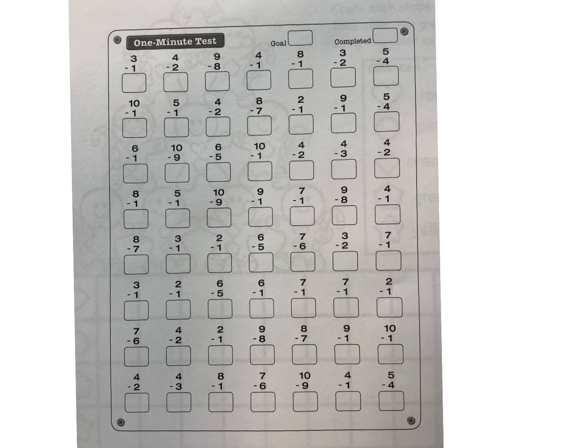So if we turn it on the back, guess what? We have more subtraction problems for the week. So finish your side with your subtraction problems and then do what your teacher would have you do next. Very good today.